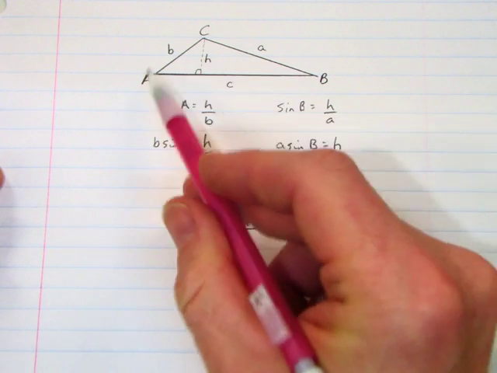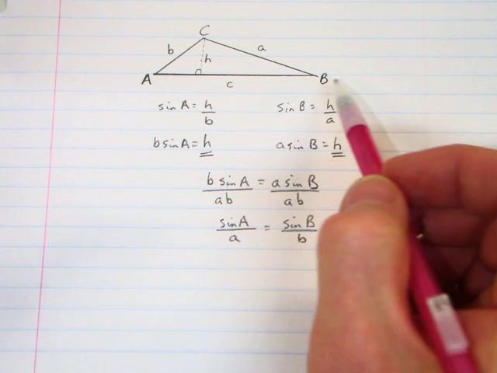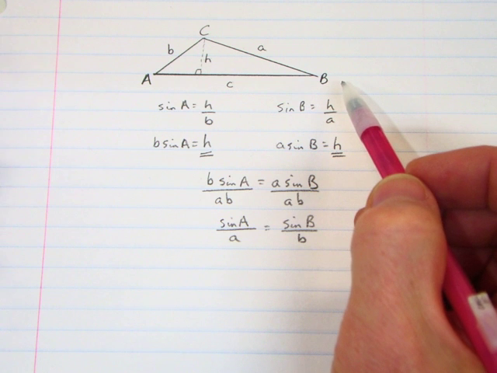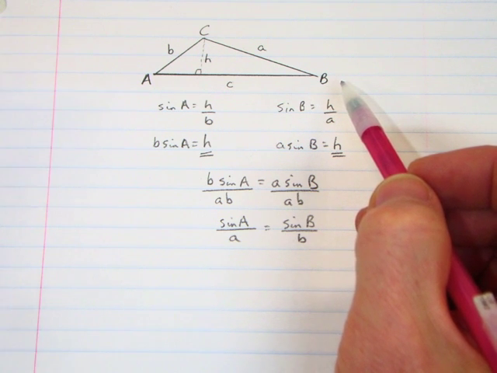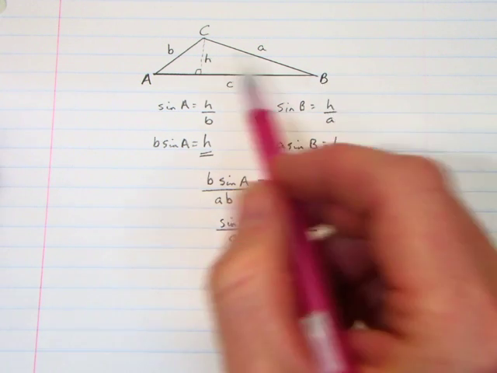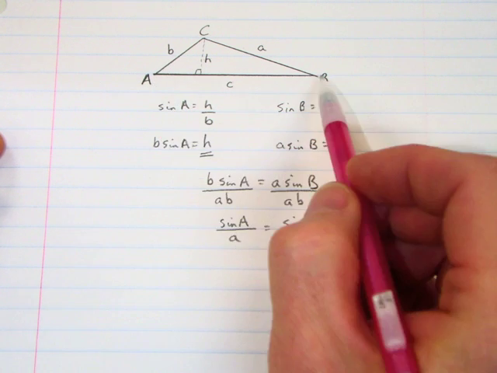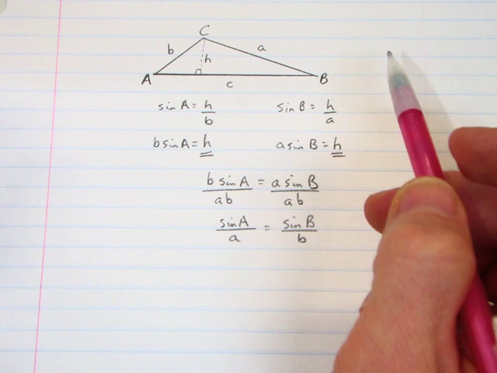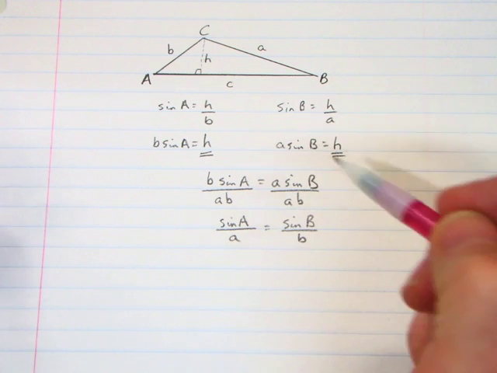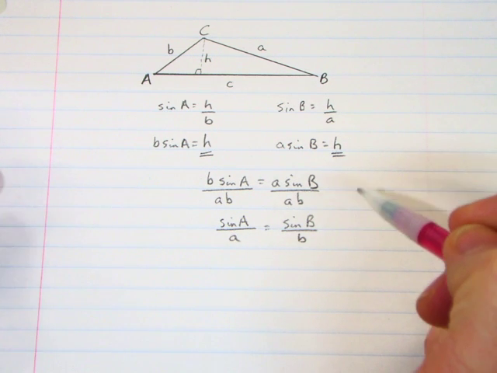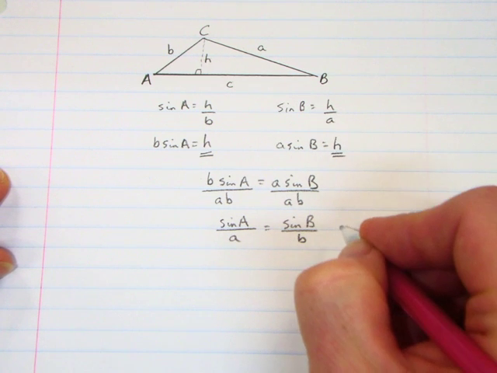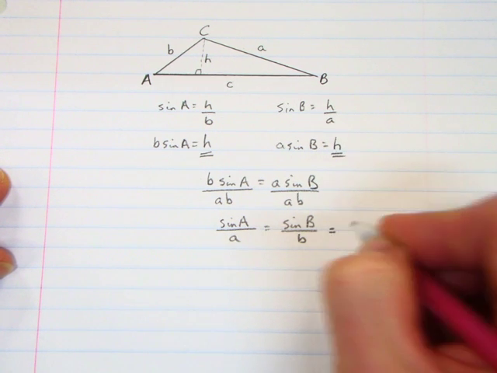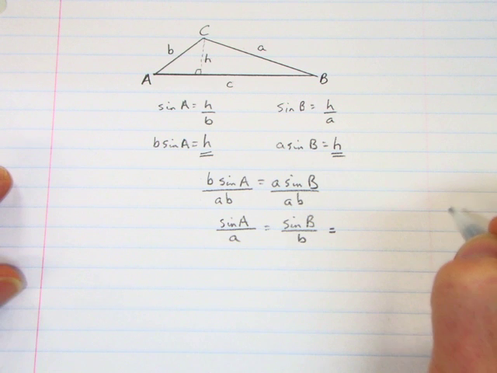Did it matter anything about the labeling of this triangle? No, this is some generic triangle. We could repeat this, instead having C here and B, or C and A, or A and C. It doesn't really matter. So similarly, we could come up with one more piece here. I'm not going to do it right now, but I think you could figure it out.